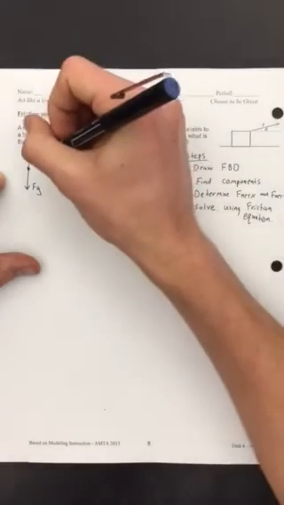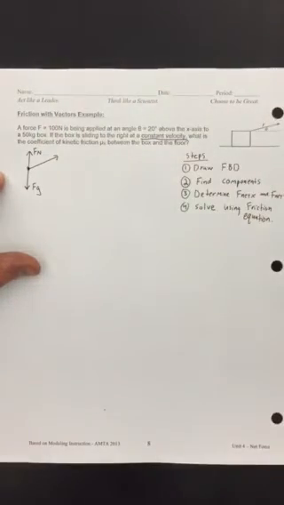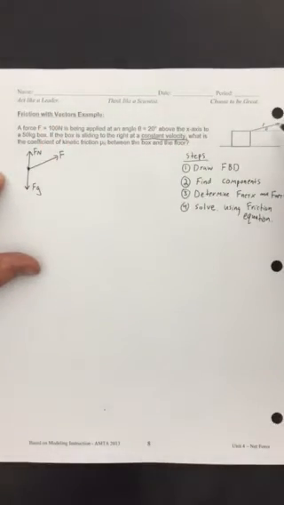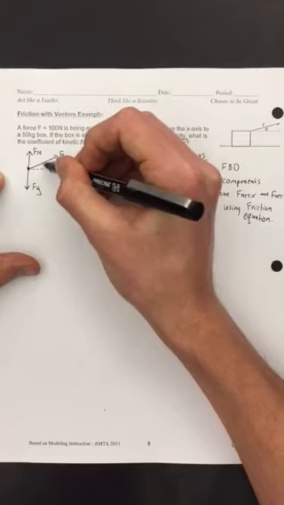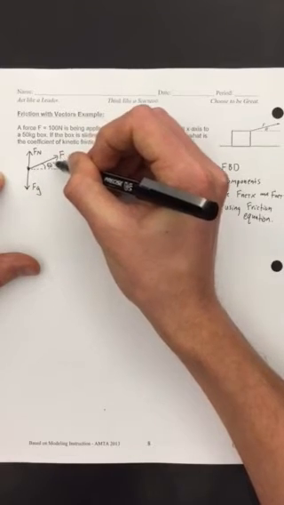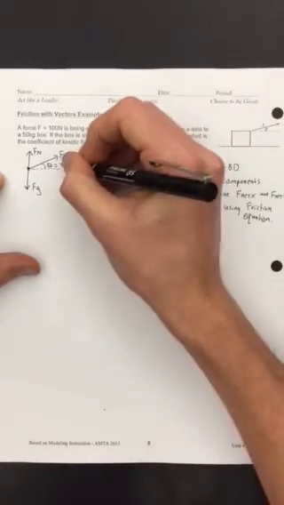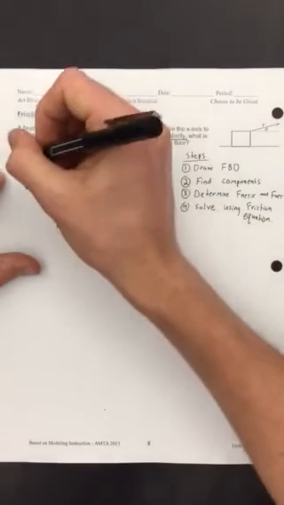Then I know that I have a tension force, F, shown in my picture, and that is happening at an angle. And that angle is 20 degrees.